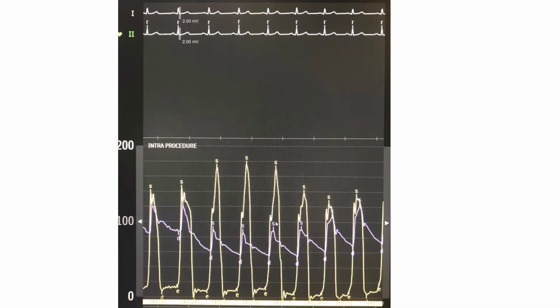So when you develop an obstruction spontaneously, the LV moves from a normal morphology to a late-peaking dagger, and the aorta moves from a normal morphology to a spike and dome. Compare this to that. The more severe the obstruction here, the more spike and dome the morphology. Compare this to that. This is minimal spike and dome. This is a definite spike and dome. So LV and aortic pressure change in morphology, and the gradient changes with dynamic maneuvers or spontaneously.